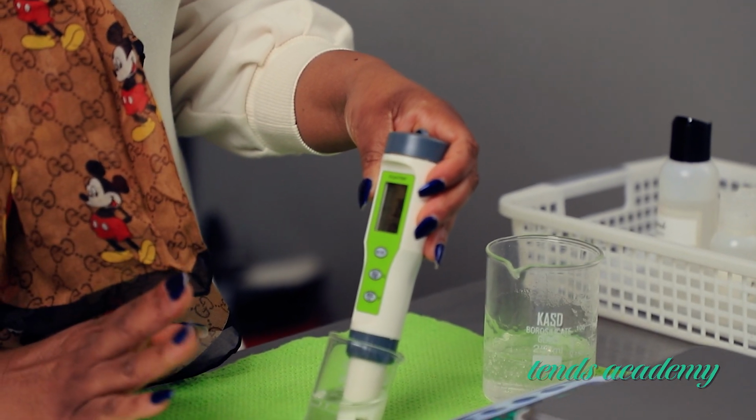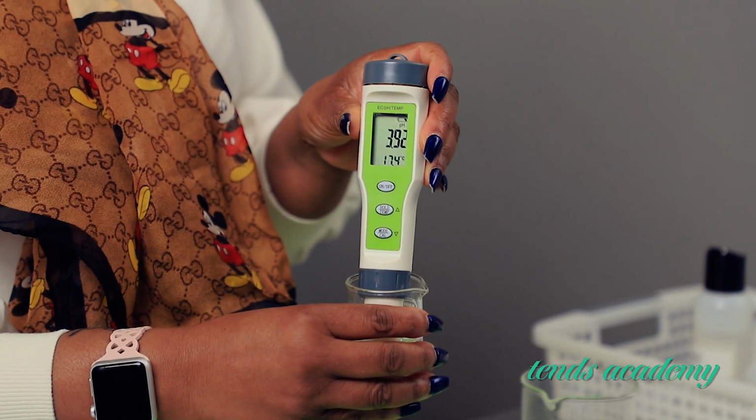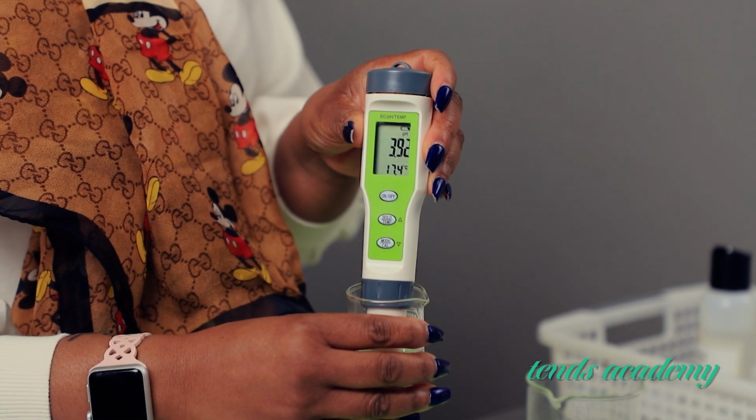Okay, it's sitting right now at about 3.93. So I need to reduce it a little bit to get to the range of 3 to 3.85.